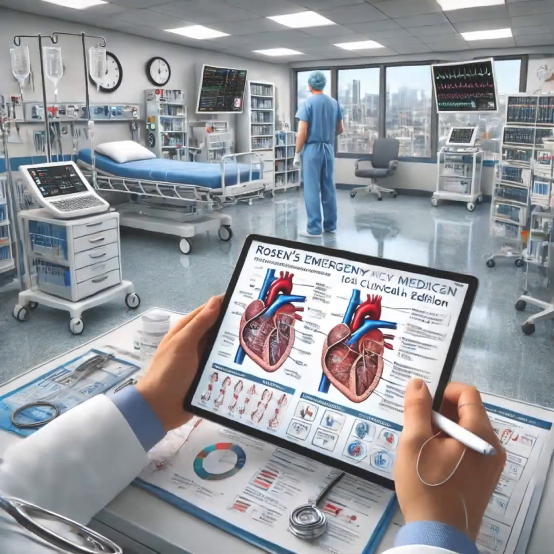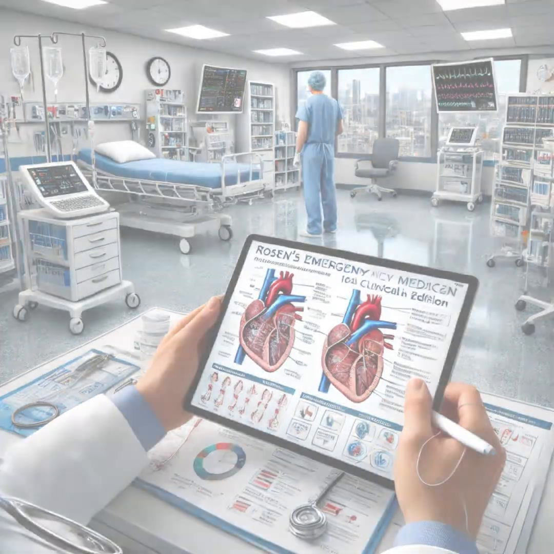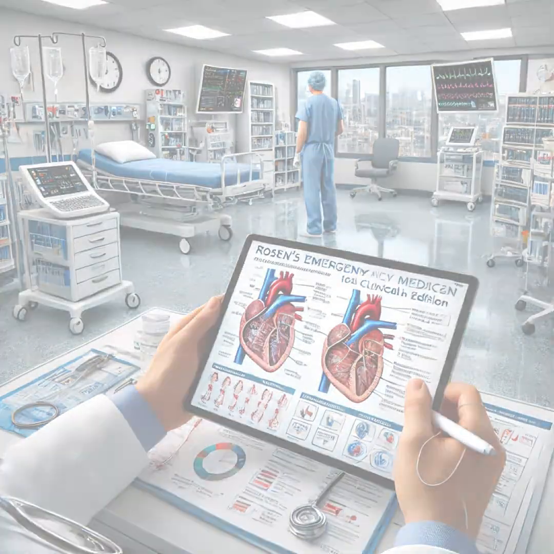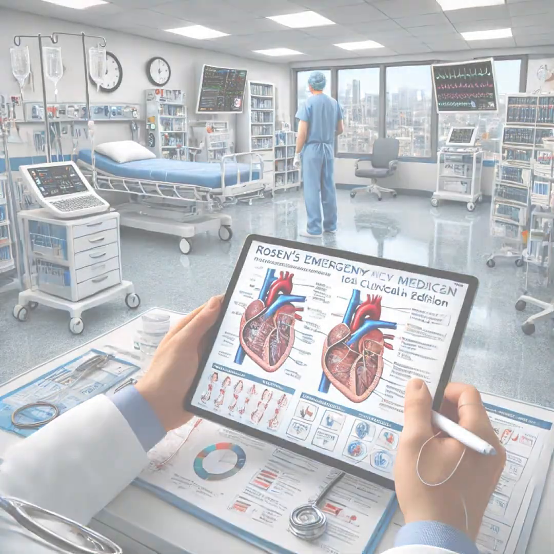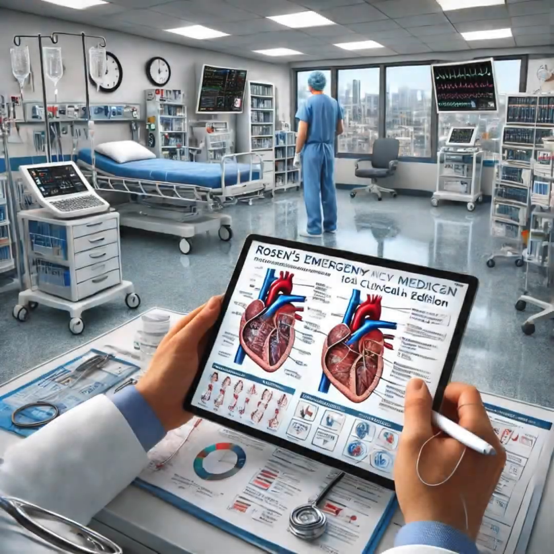As mentioned earlier, the 10th edition includes new chapters that address emerging challenges in emergency medicine. One of the exciting new additions is the chapter on emergency preparedness. This section is particularly timely, given the rise in public health emergencies and disasters. It covers how to prepare for mass casualty events, pandemics, and bioterrorism, offering valuable strategies for hospitals and emergency personnel to implement.